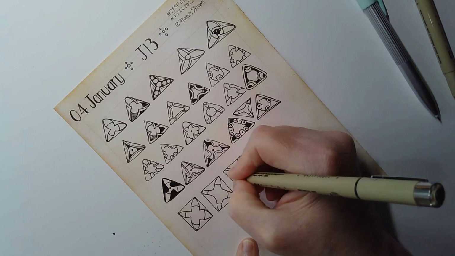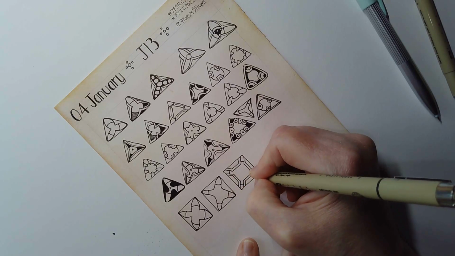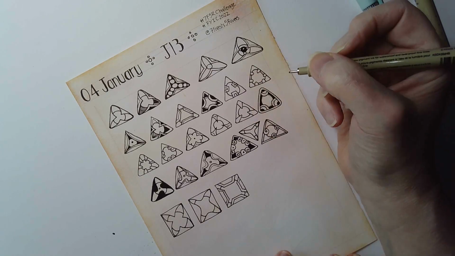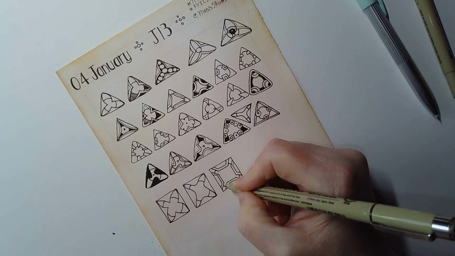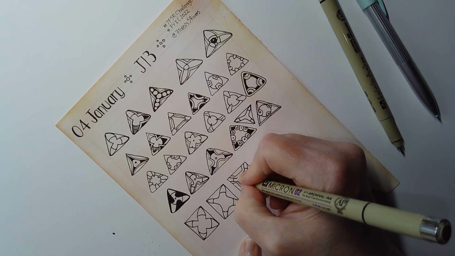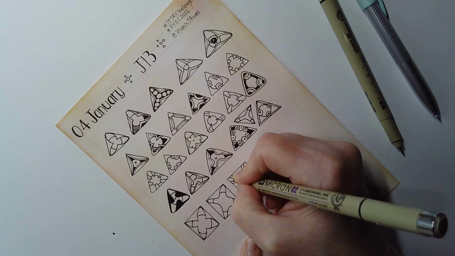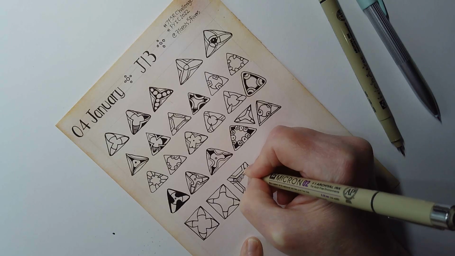The other thing I haven't done is to add any decoration to that orb in the middle, because it's possible to fill this in with all kinds of patterns. Perhaps these would lend themselves to it a bit more. So for this one, I could fill it in with, for example, print on.